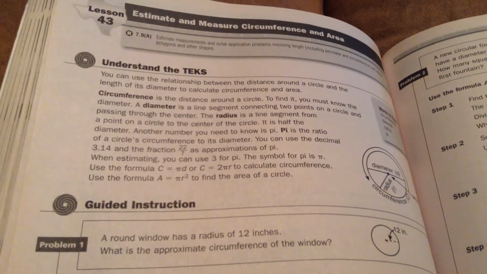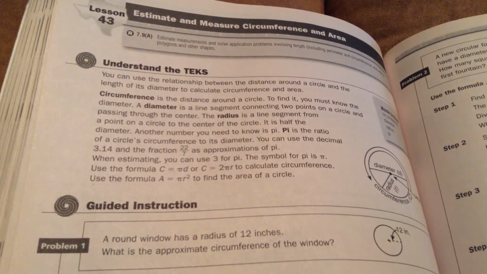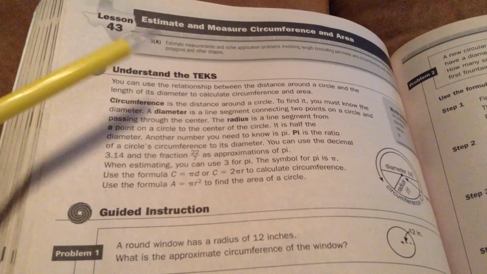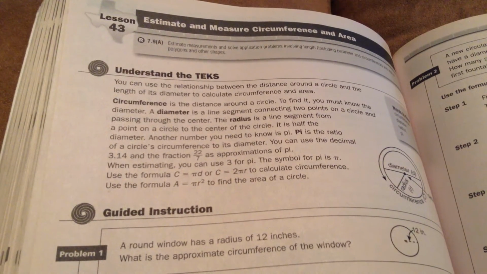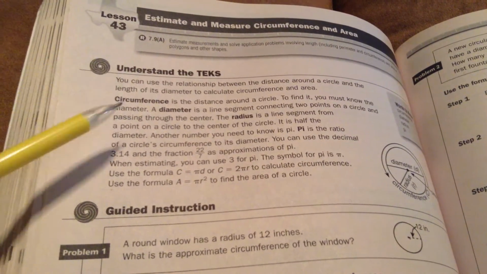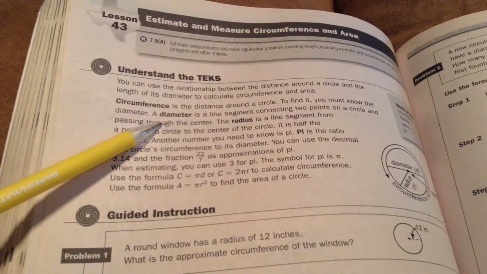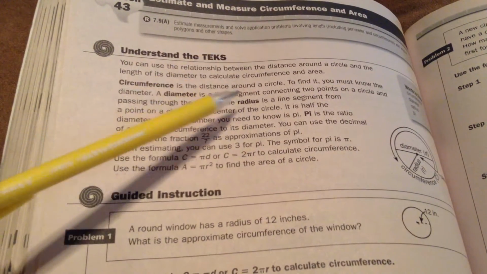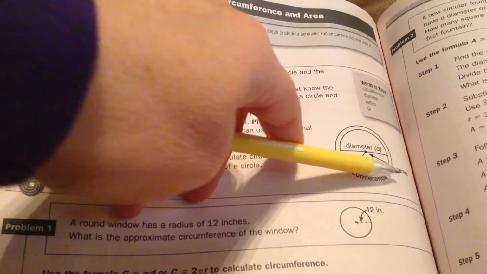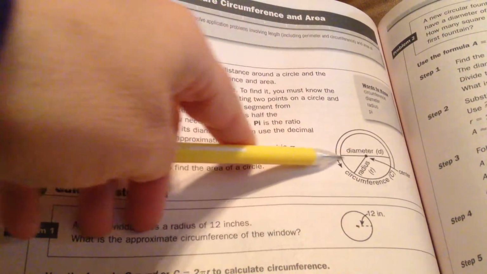Lesson 43 is over estimating and measuring with circumference and area. Circumference is the distance around a circle, and to find it you need to know the diameter, and the diameter is a line segment connecting 2 points on a circle passing through the center. So the circumference is shown all the way around it. Diameter is going just straight through the middle.